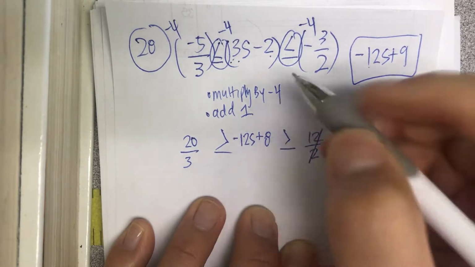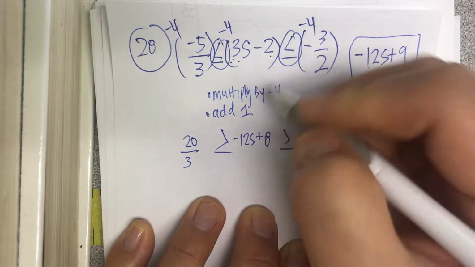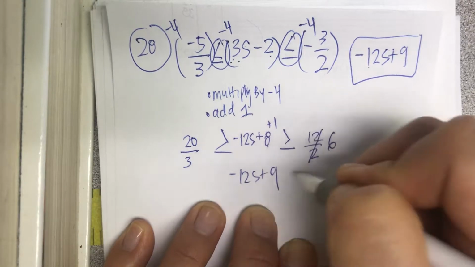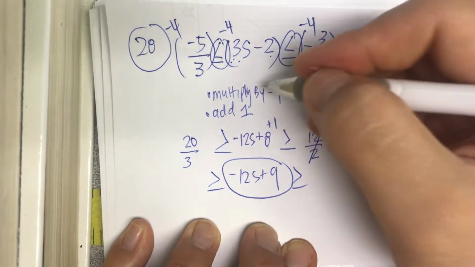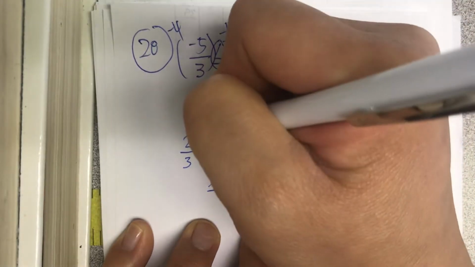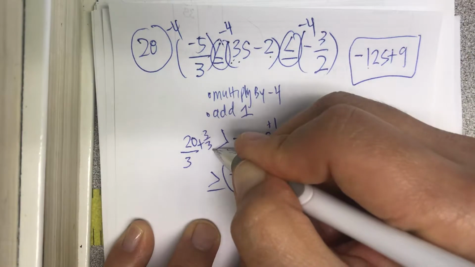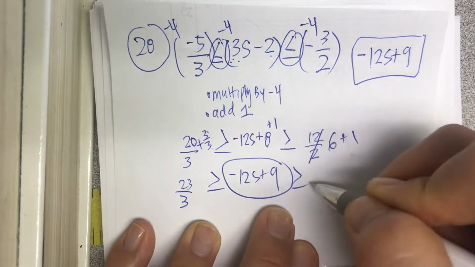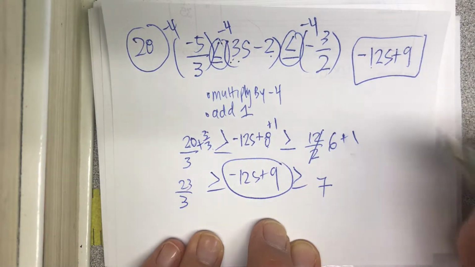Now I need to do a plus 1 because I want to add this to become a 9, right? So I'm going to go plus 1 here. So if I do that, I'm going to get exactly what I need. So this is going to remain fixed because it's exactly where it is, but I got to do this on every side. Plus 1, and I don't want to change anything here, so I'm going to go plus 3 over 3, which is the same thing as 1. So 23 over 3 is going to be equal to 7. And which one is that answer? It is D.